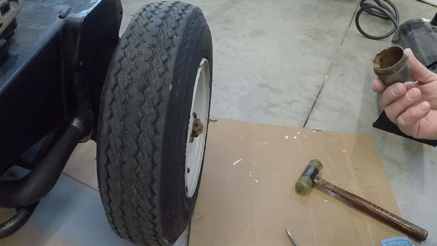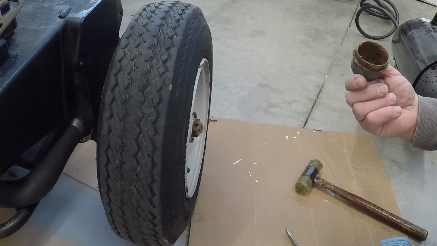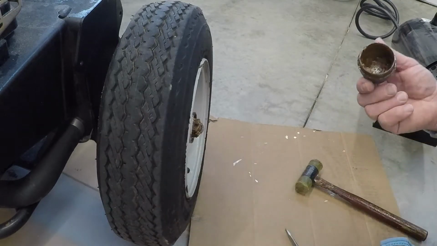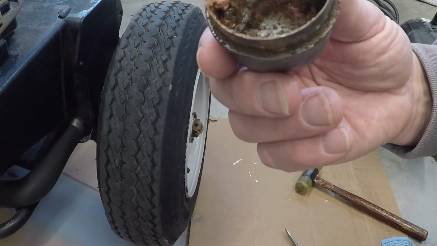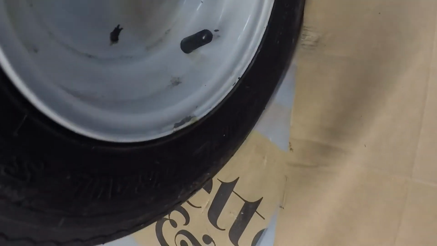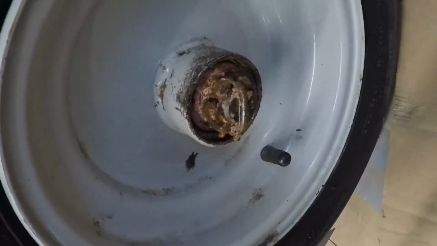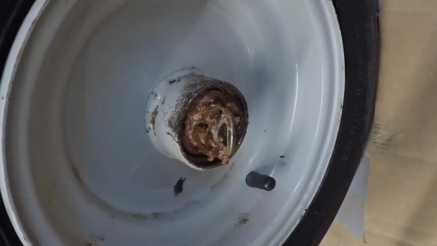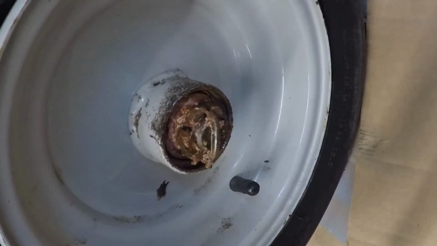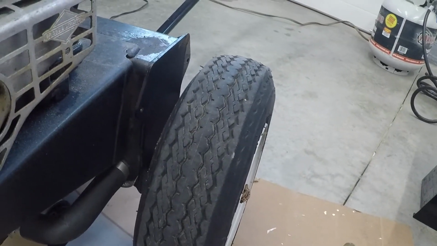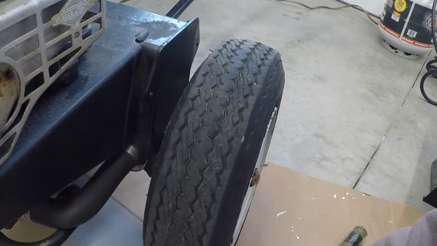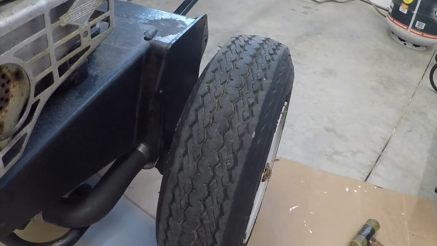Okay, I've never seen grease like this before on a bearing. I'll get in a little bit closer so you can see the grease in there. Pretty nasty looking. I'll show you, there's a castle nut and the hub. So this is another project. I'm not going to do it right now, but I am going to clean and re-grease both of these bearings. Just another PM thing you want to do on your machine if you buy one used.